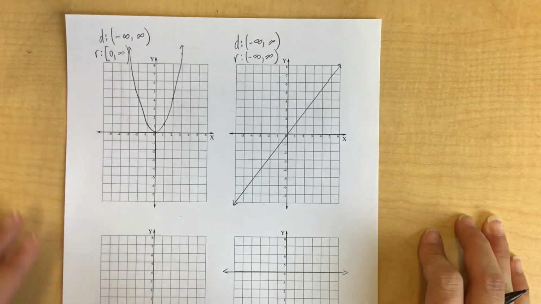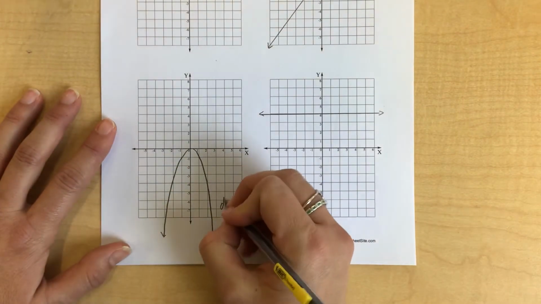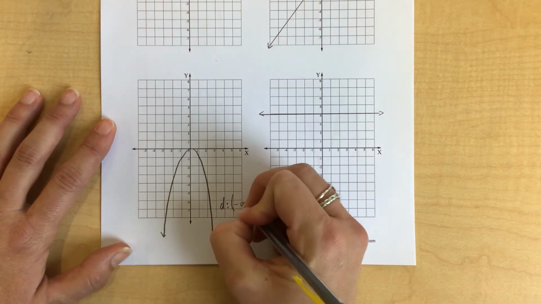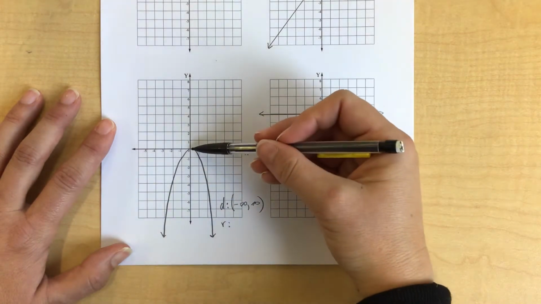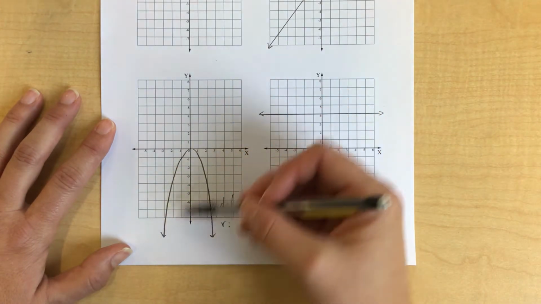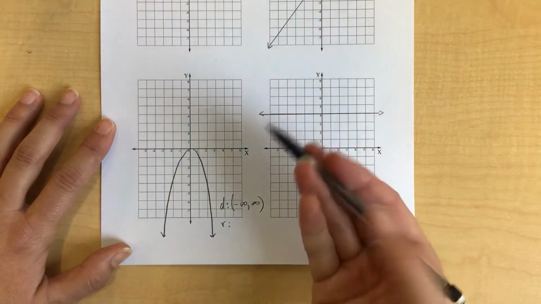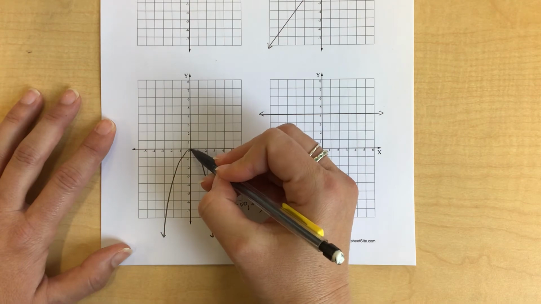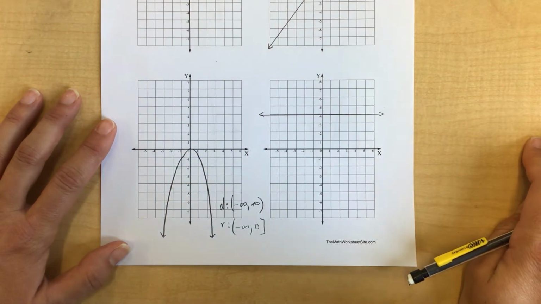Okay? For this example down here, for my domain, right? How far left and right? It's a parabola. We already know that's going to be negative infinity to infinity. My range, I have the highest point, but my lowest point goes on forever and ever and ever. So this is going down to negative infinity. So we have negative infinity going up to my highest point, which is going to be at 0.